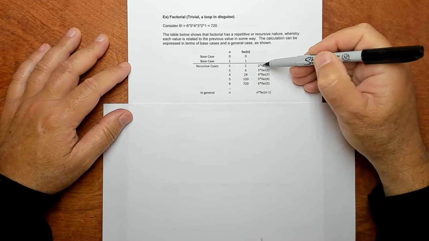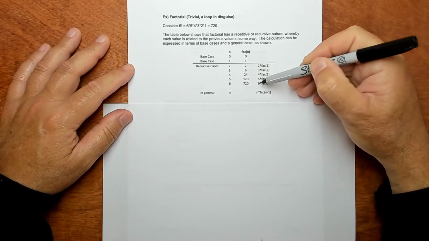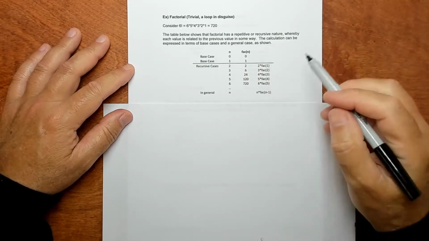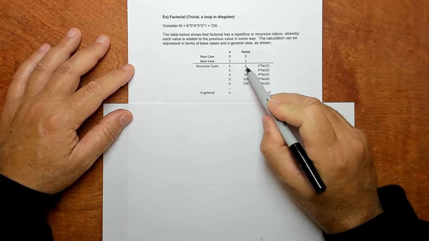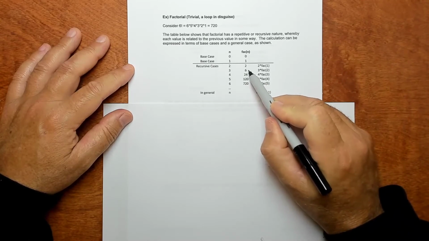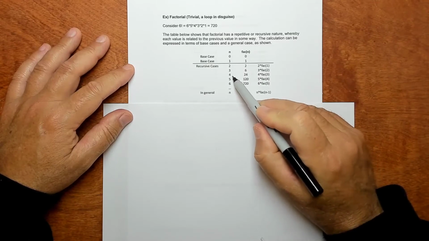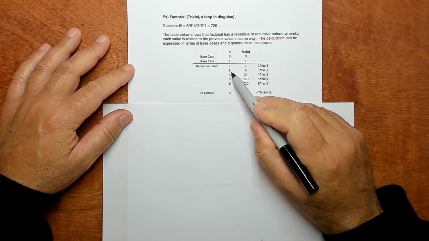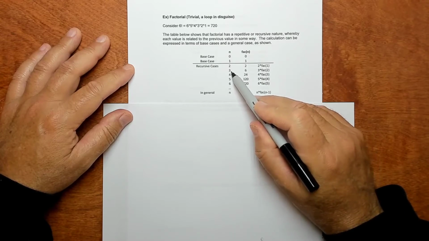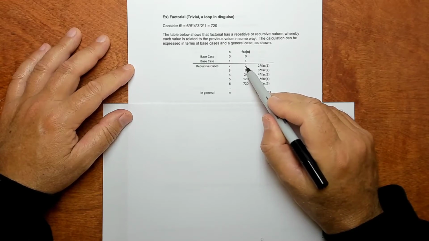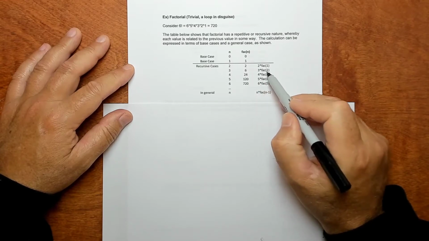So if you can visualize this pattern, you only need to look at the last two numbers. Like factorial of 3 is 6, but you can calculate that by doing 3 times 2. That is 3 times the previous factorial.